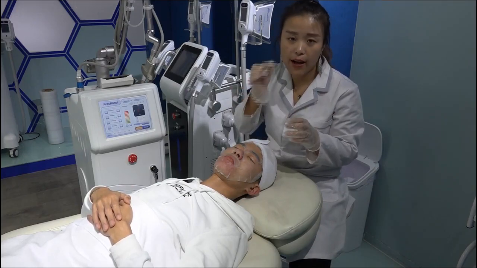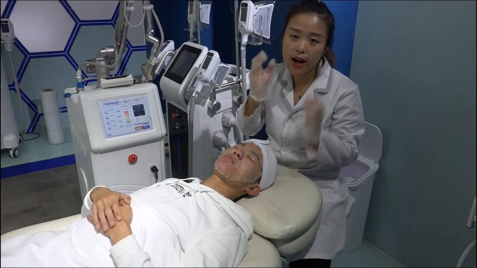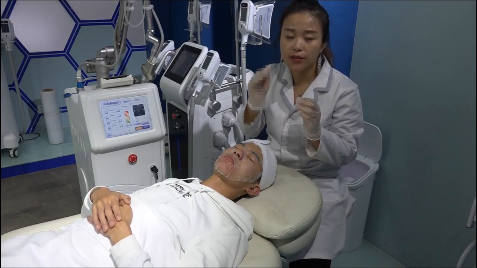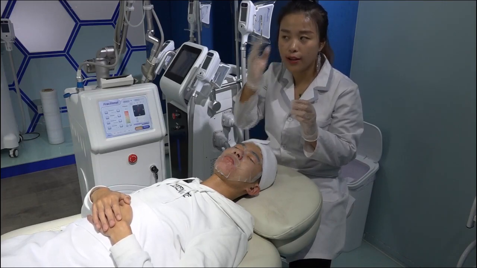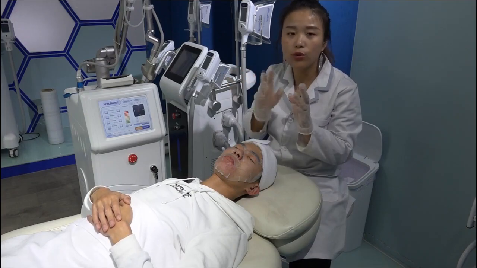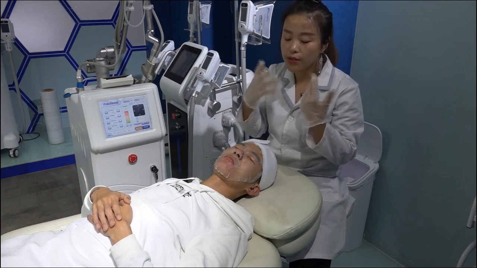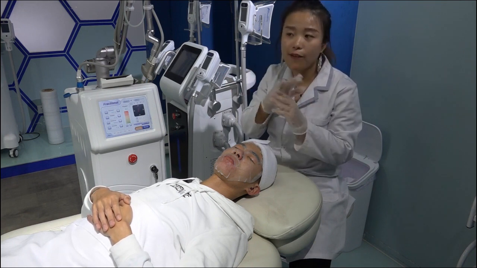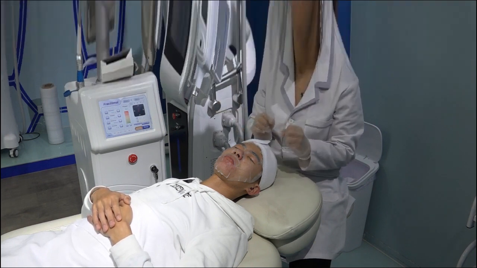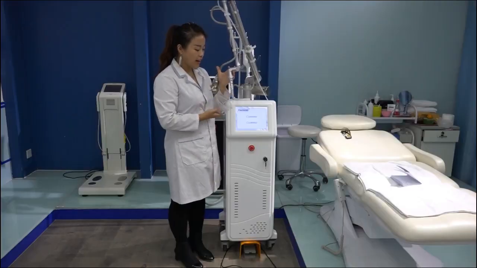And tomorrow you will find a little bit of scab on the skin. And then the day after tomorrow, the scab will fall off day by day. And during 5 working days to 7 days, the skin will recover and the scar will go away. It's okay.